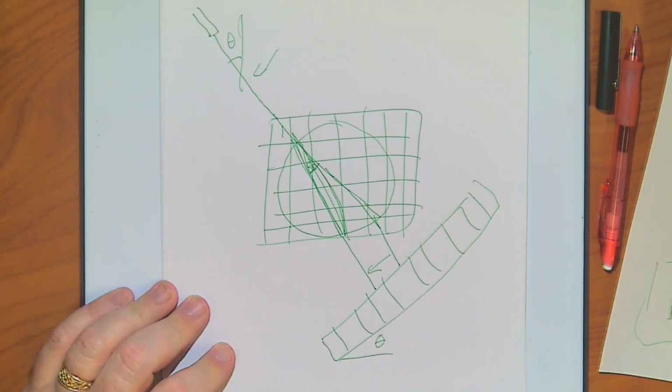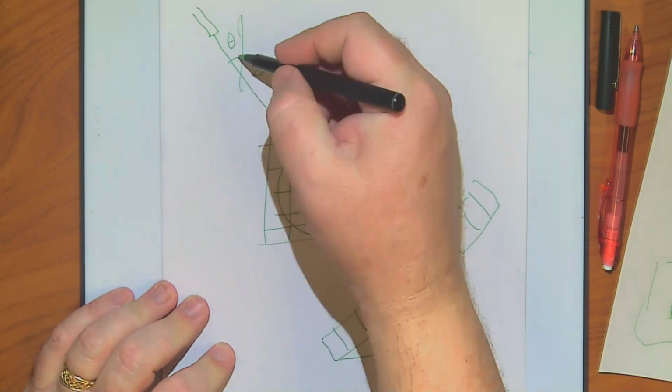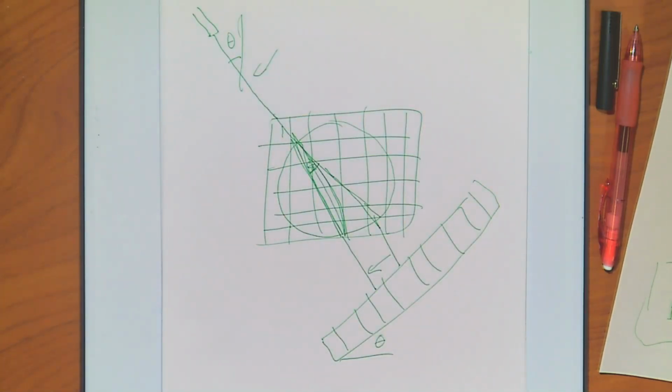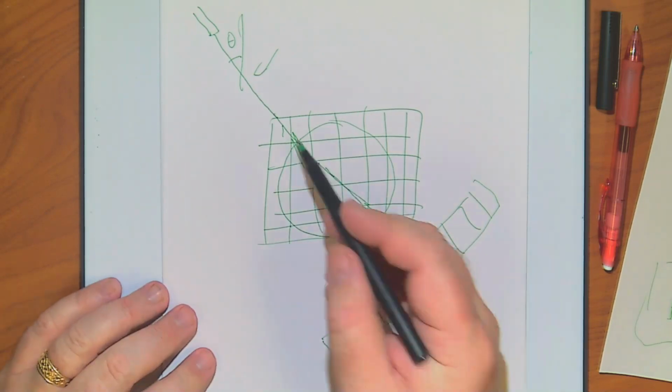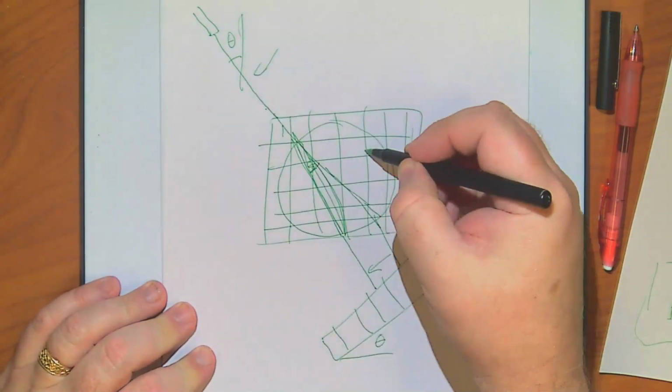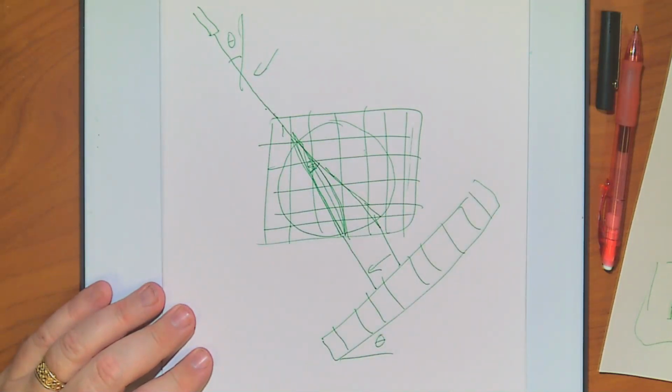Right? So you've got this angle and you've got that angle. And that effectively gives you the combined angle to the original system, right? Because this is an original system line that the object exists within.